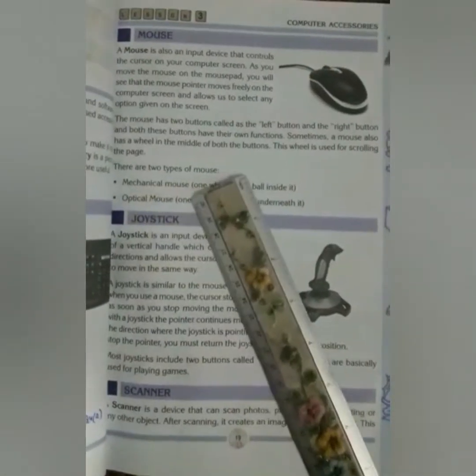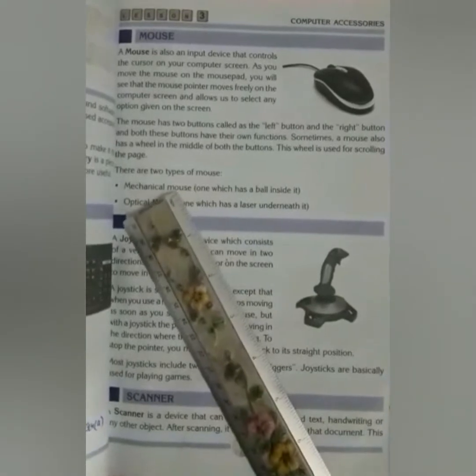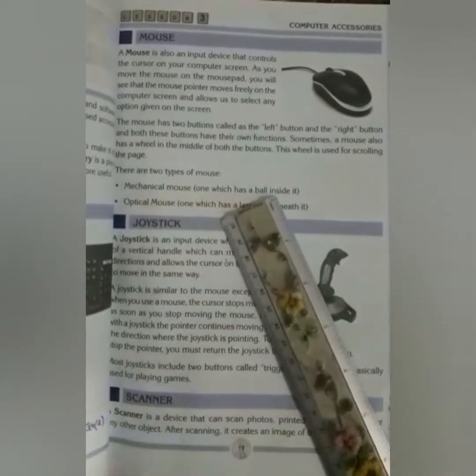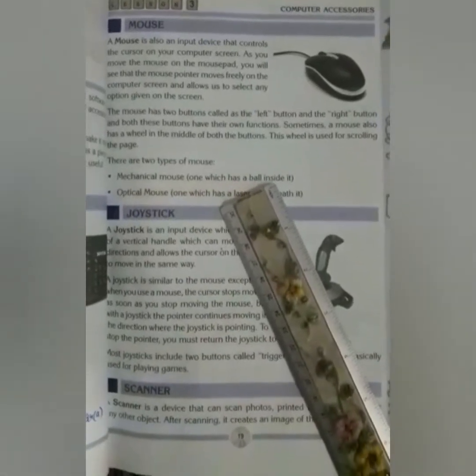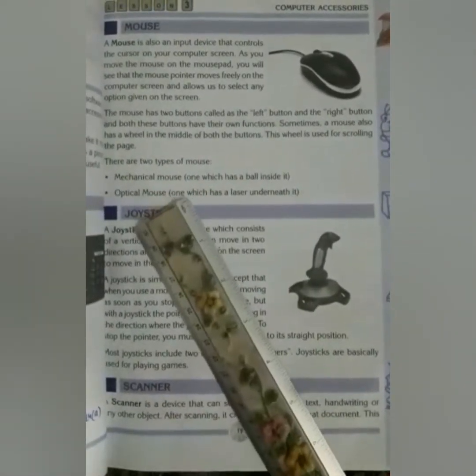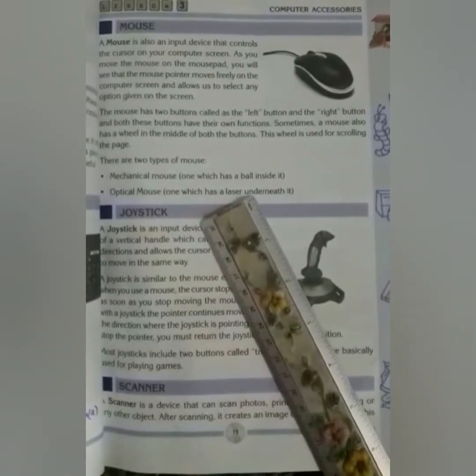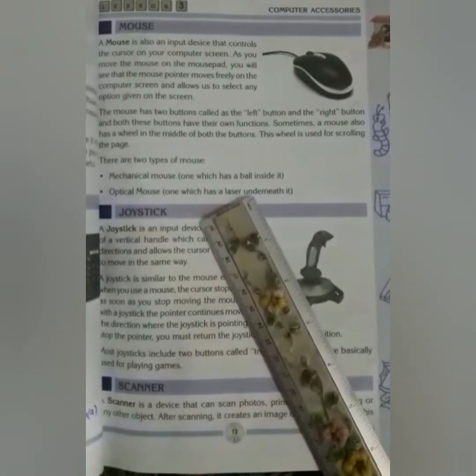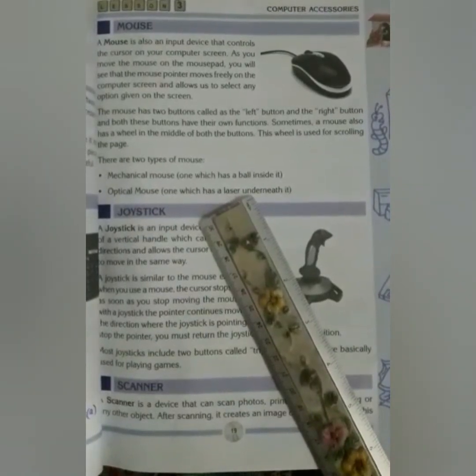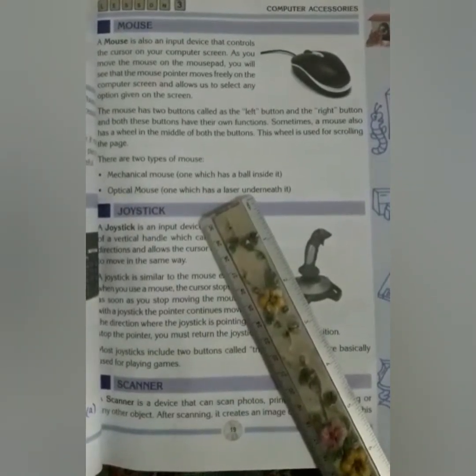How many types of mouse are there? There are two types of mouse. First, mechanical mouse, one which has a ball inside it. It is the older form of mouse which contains a ball inside it. And the second one is optical mouse, one which has a laser underneath it. So it contains a laser light inside it, or a laser lens, through which it controls the movement of the cursor on the computer screen.